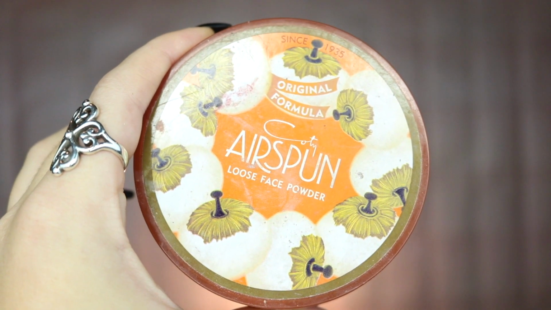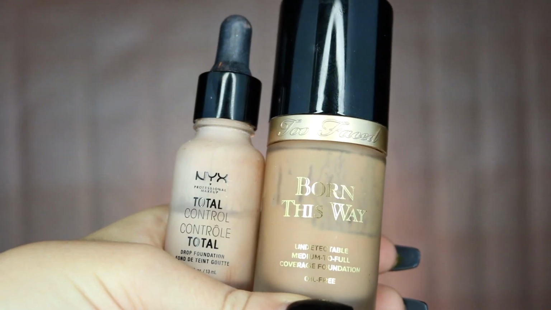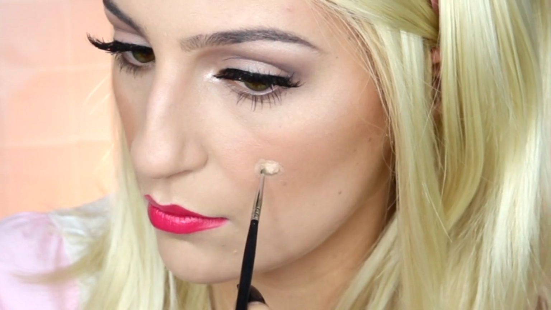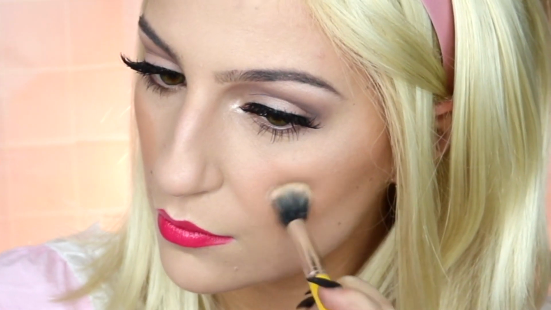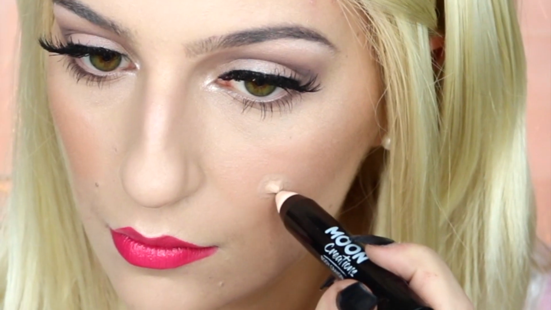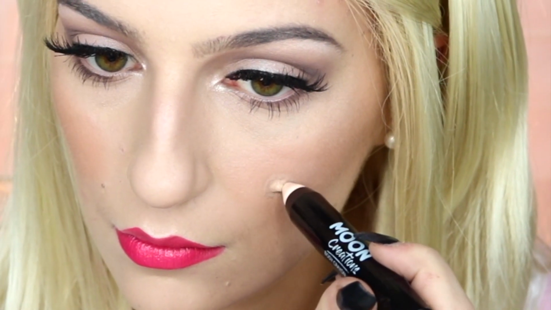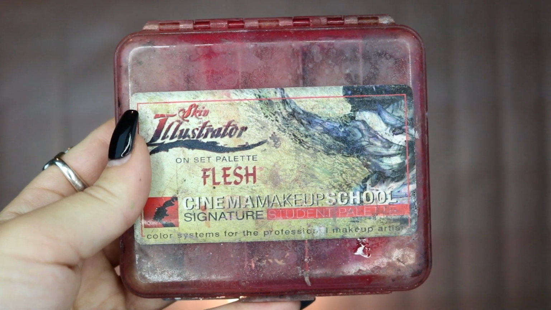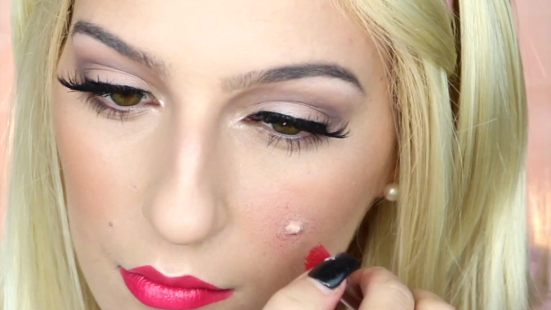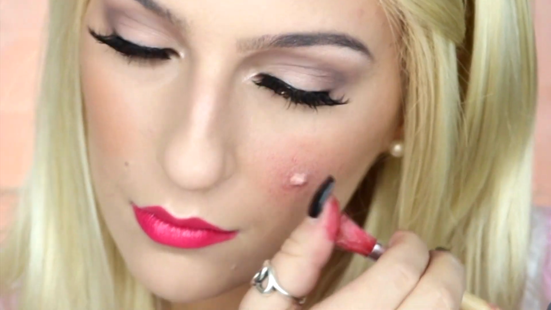Once that is dried, I'm going to be taking my Airspun Translucent powder, setting that before going into my foundations from earlier, and I'm just going to go ahead and recolor those to look like a skin tone color, and then I'm going to be going into my Moon Creations Body Paint Crayon and just applying this to the tip of the pimple. I'm then going to be going into my Skin Illustrator Flesh palette. This is an alcohol activated paint, and I'm going to be using some Rose Adjuster just to help redden up the surrounding area while still allowing it to look natural.